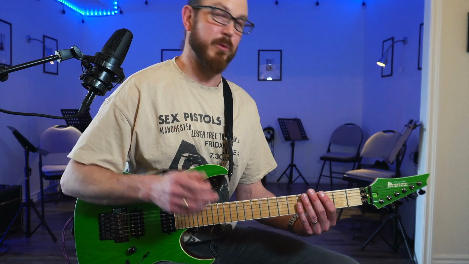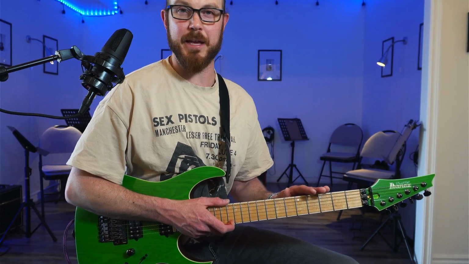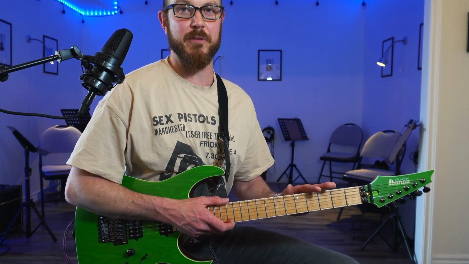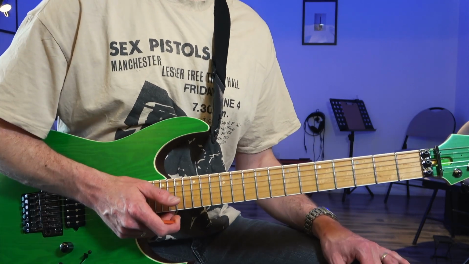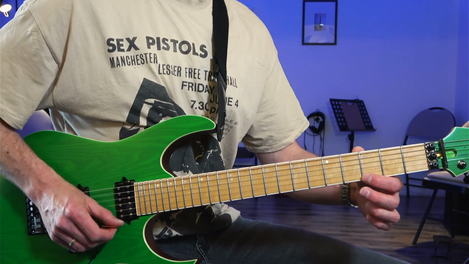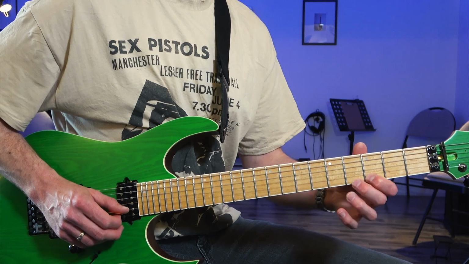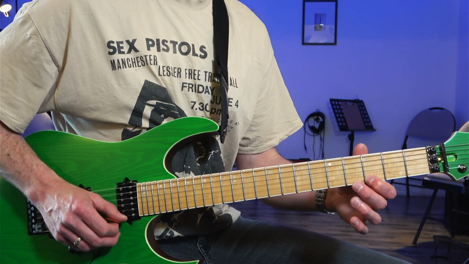So I'm going to show you really quickly the phrase that I played at the beginning. Really, you could do whatever you want here. You could play anything in that Phrygian scale as long as it sounds good to you. But I played a little trill on the G note on the 1st string, starting off. 3 to 4 to 3, hammer on, pull off.